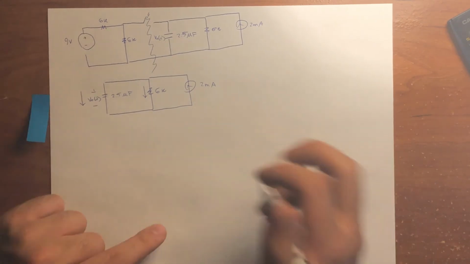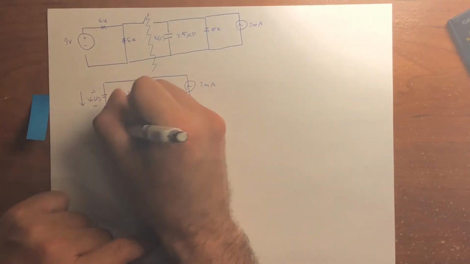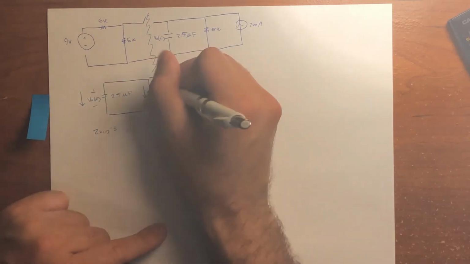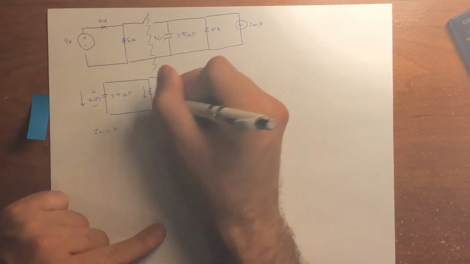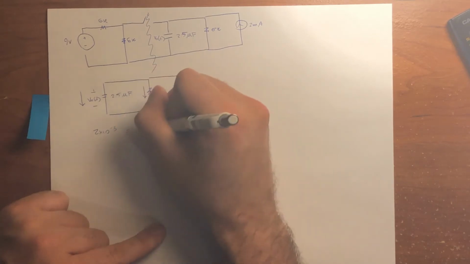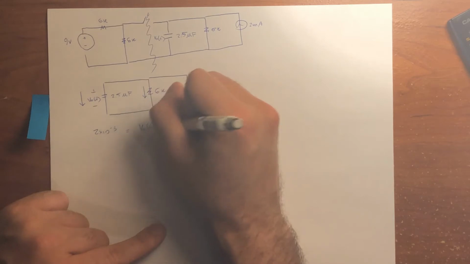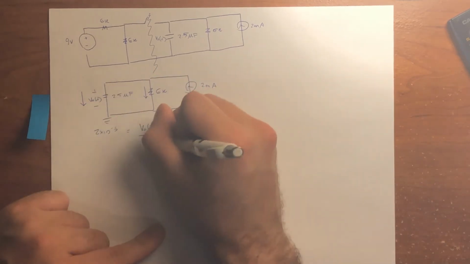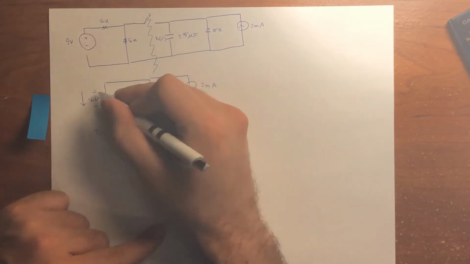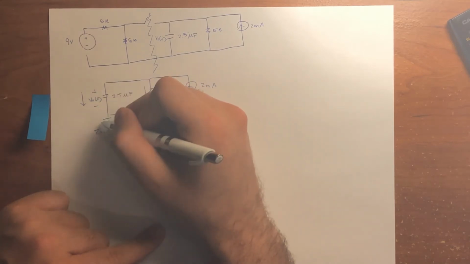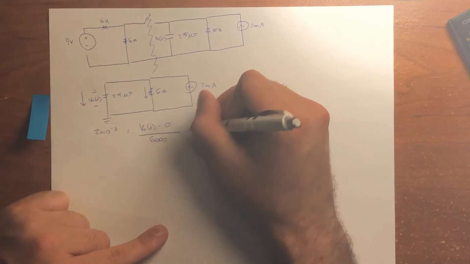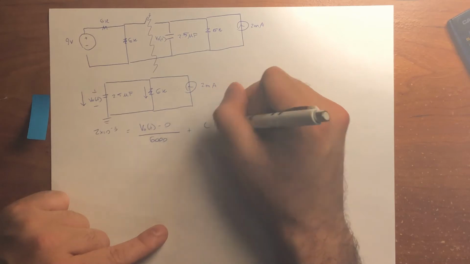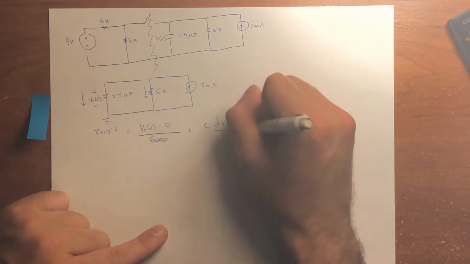So the current going in, which is 2 milliamps, 2 times 10 to the negative 3, is equal to the current going out. The current going out of the resistor is just V0(t) minus 0, since the bottom is grounded, divided by 6,000, plus the current going through the capacitor, which is equal to C times dV0(t)/dt.